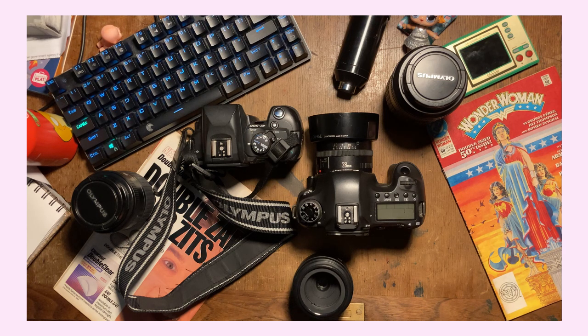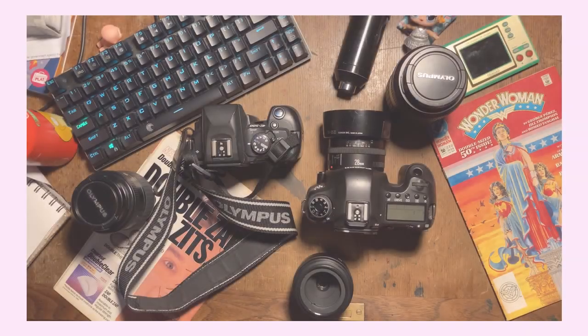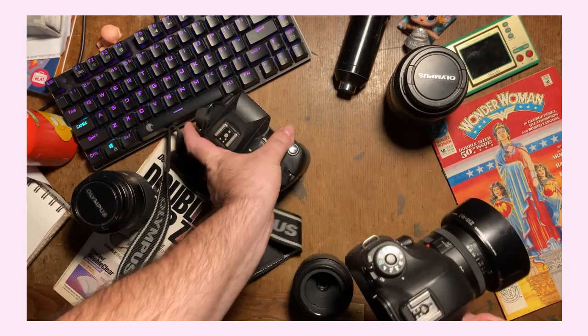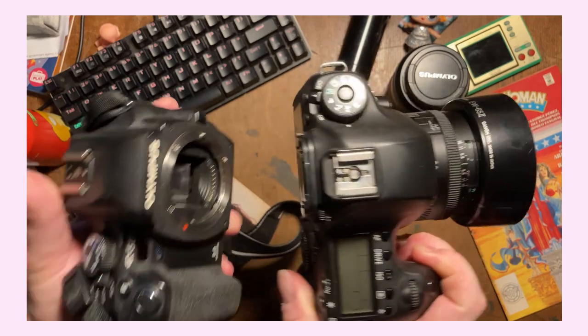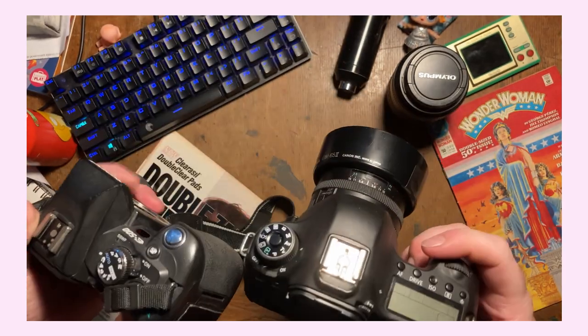Both cameras shoot 3 frames a second. So there you go. Okay. Sensors: the Canon is a CMOS sensor, Digic 2 full frame. The Olympus is a classic CCD Kodak Magic sensor. Okay, so that's awesome. Love seeing that. I think that is about all you need to know about these cameras. Just a quick few things.